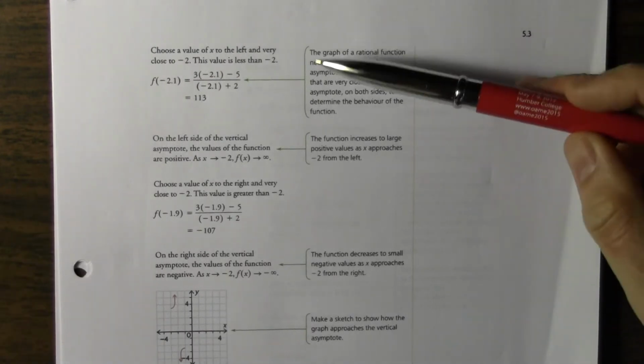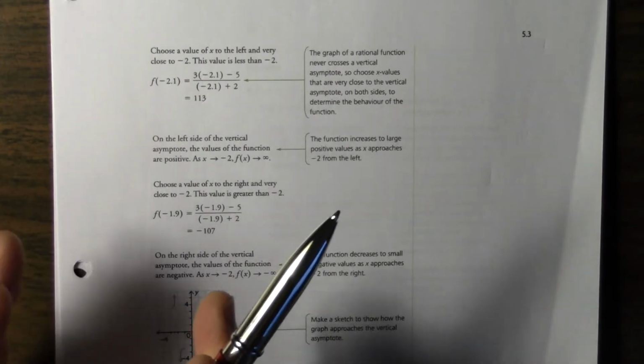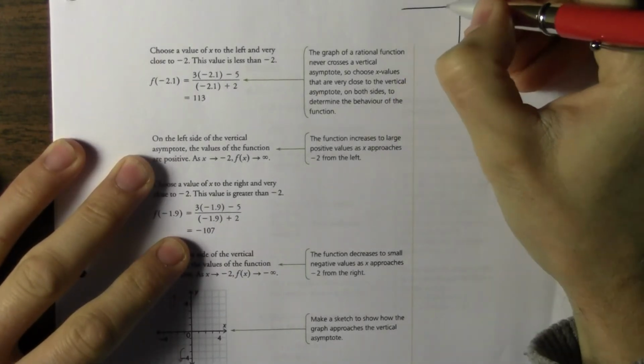So, one way to find out what's happening on either side, and this is the only way we know so far, is to figure out what the values are just to the left of the vertical asymptote, and what the values are just to the right of the vertical asymptote. If the value is a high positive number, we know that the curve is turning up, right? Does that make sense?